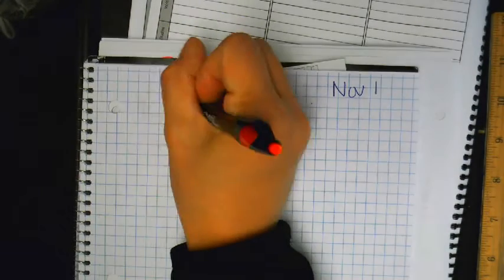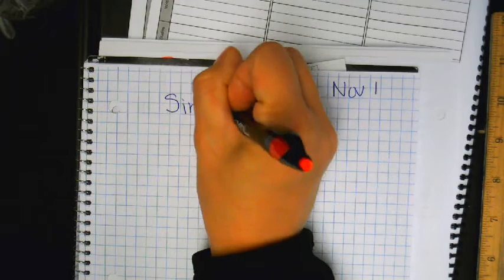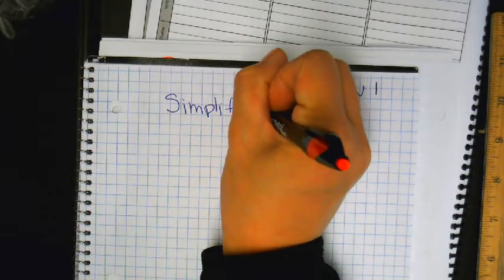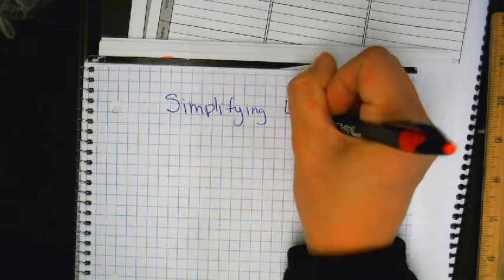Here we go. So today's date is November 1st. First day of November. October went by pretty quick. All right, October went very fast. I hope this goes very fast too. It's almost my birthday. It's in 2 weeks, November 14th.